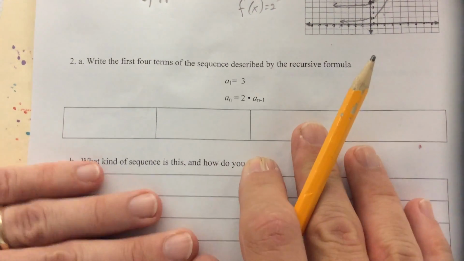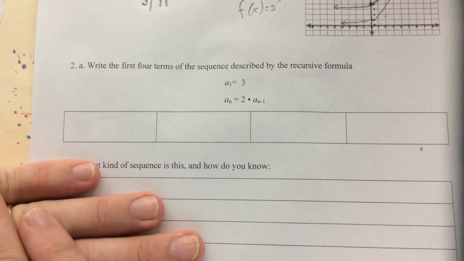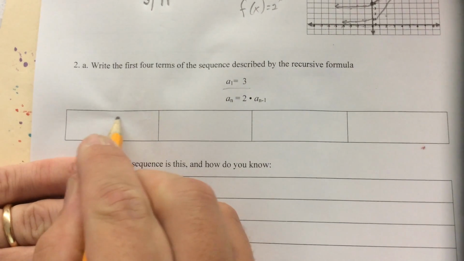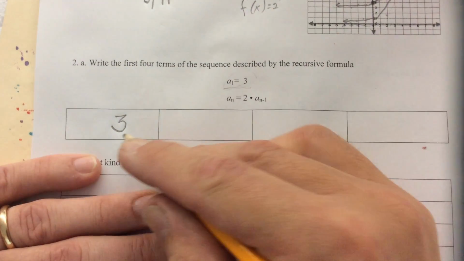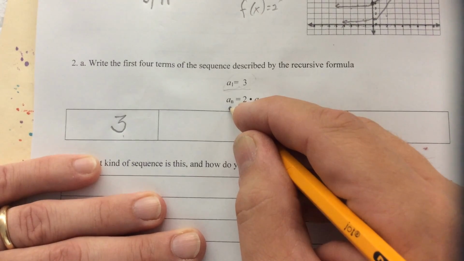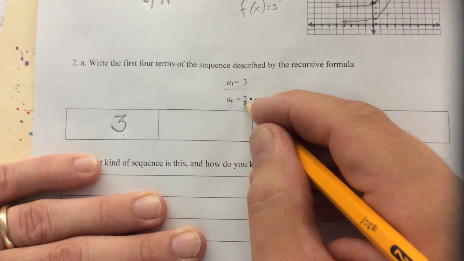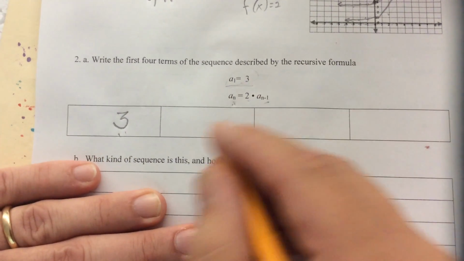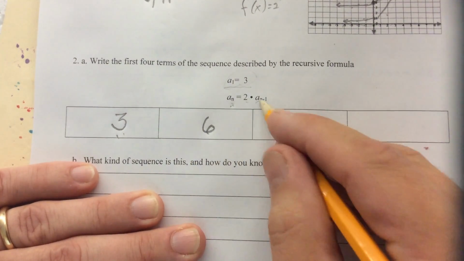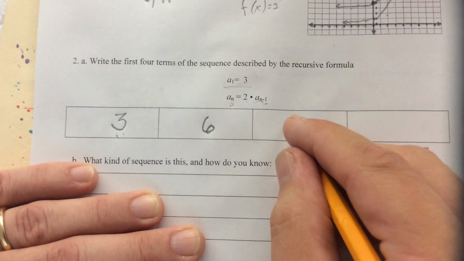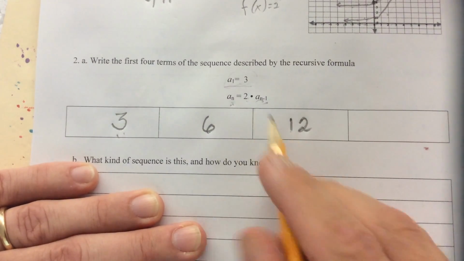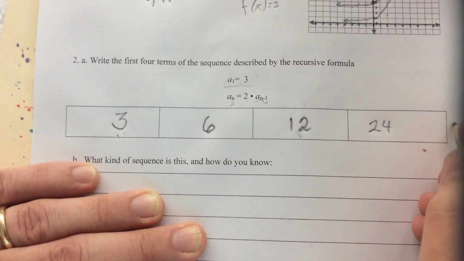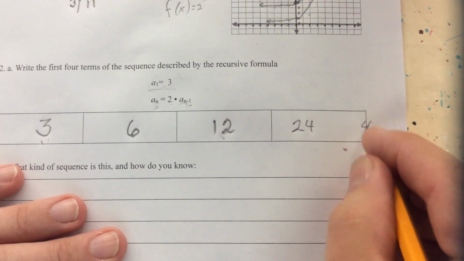So, write the first 4 terms of the sequence described by the recursive formula. Well, the first term is 3. Okay? Now, in order to get the next term, I have to take the term that comes before, which in this case is 3, and I have to multiply it by 2. 6. Now I have to take the term that comes before, multiply it by 2. Now I have to take the term that came before and multiply it by 2. Right, and if you started one more than that, this would be 48 over here. Okay?